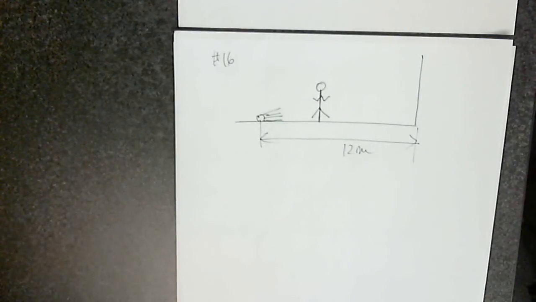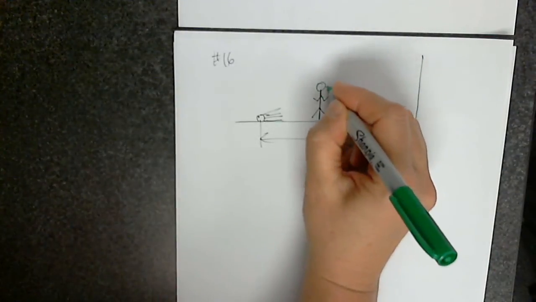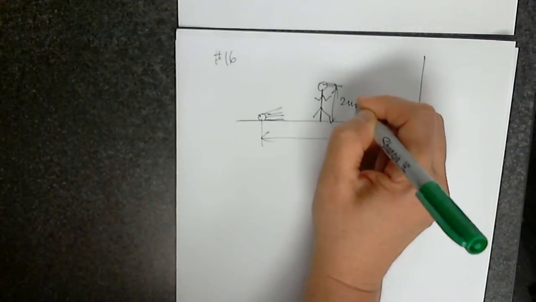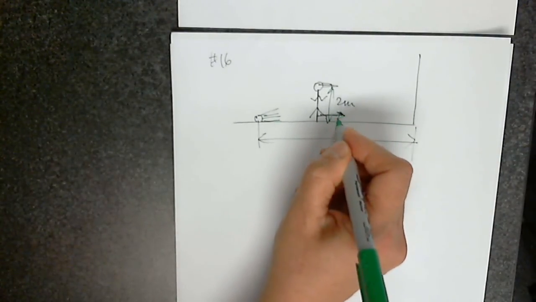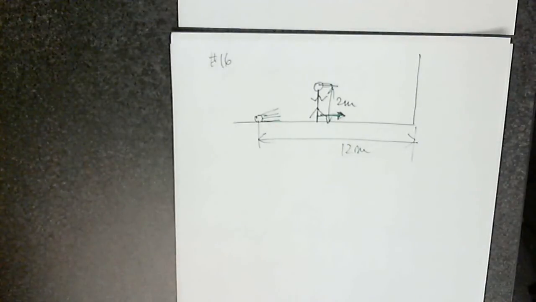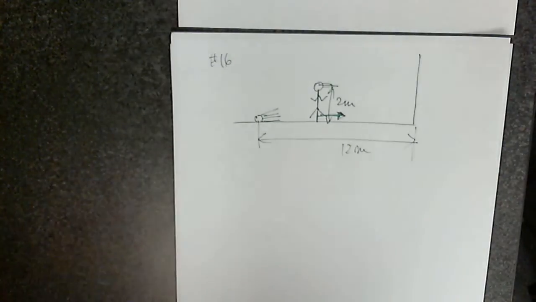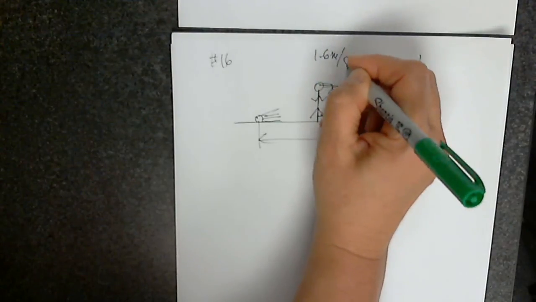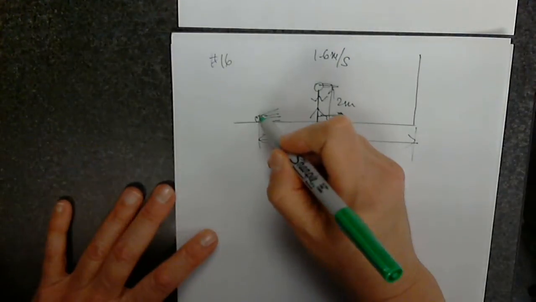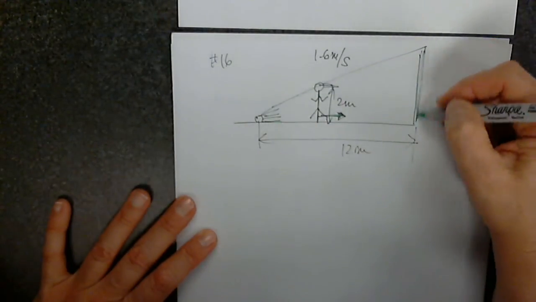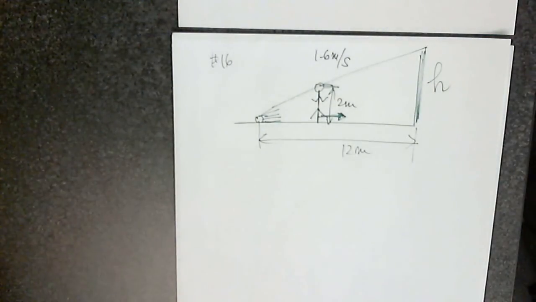So he's 2 meters tall. So he walks in this direction, towards the wall, at a speed of 1.6 meters per second. How fast is the length of his shadow, here's the length of his shadow, this one, how fast is the length of his shadow on the building decreasing when he is 4 meters from the building?